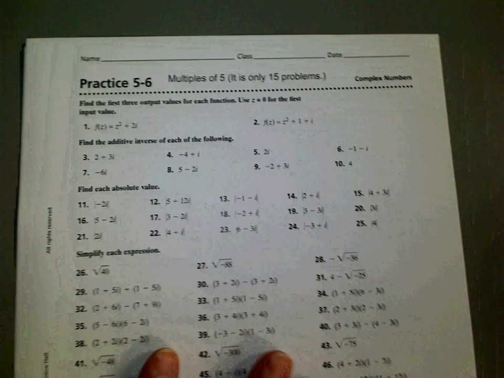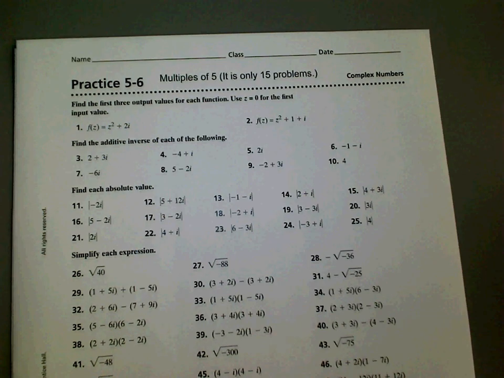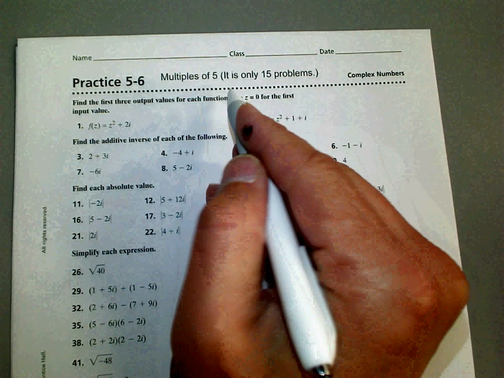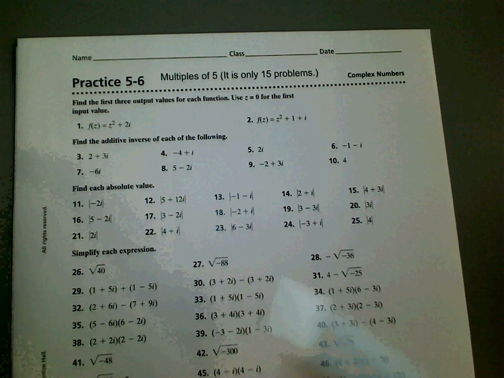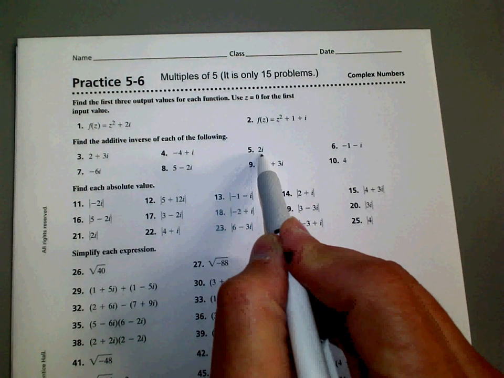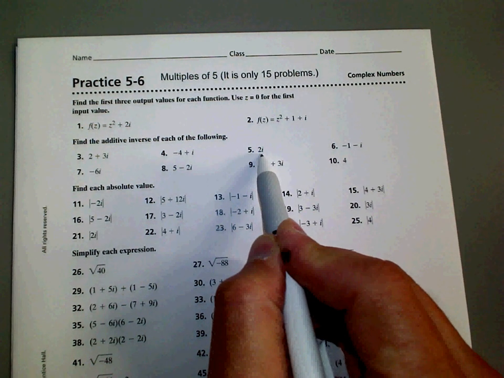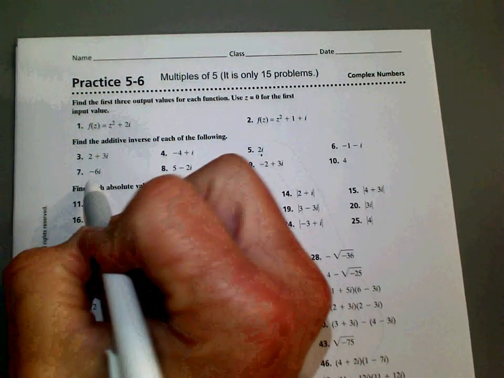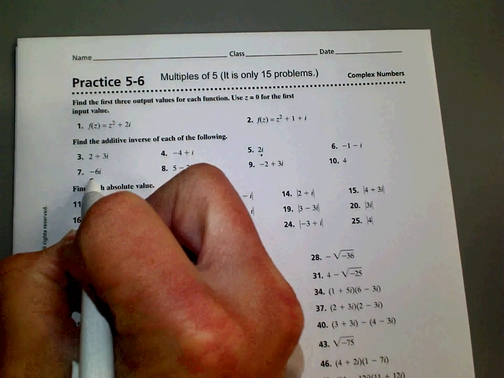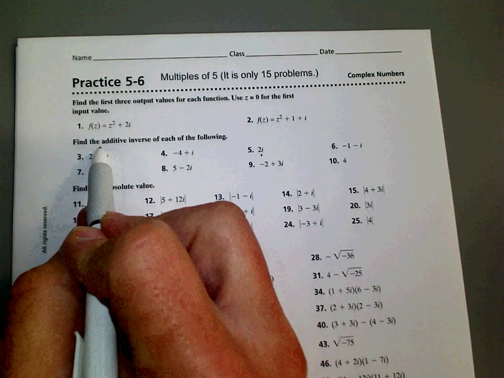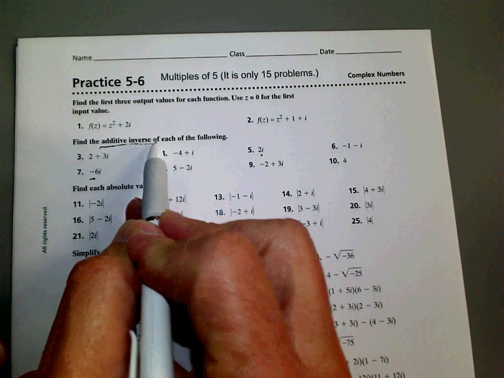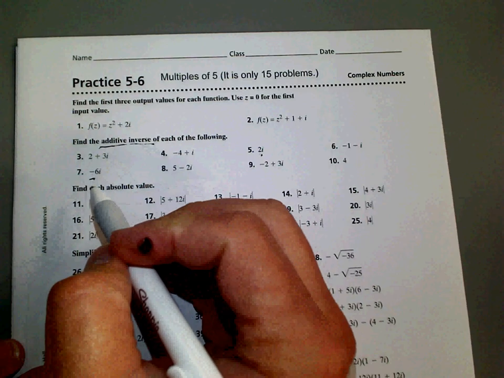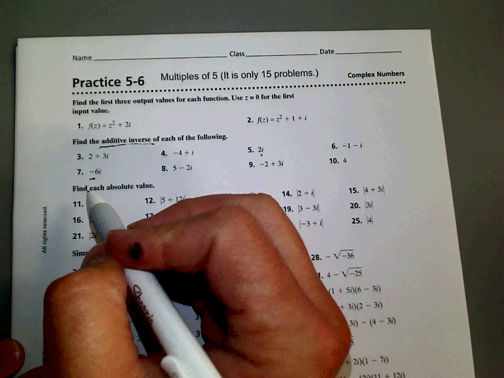Okay. All right. So on this, multiples of 5, let's look down here. This first one, we talked about this a little bit yesterday. Number 5, but as an example, I'm going to do number 7. So additive inverse. We talked about what additive inverse was a little bit yesterday. Somebody tell me what's the additive inverse of 7?